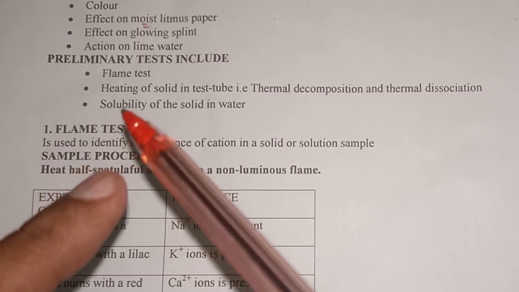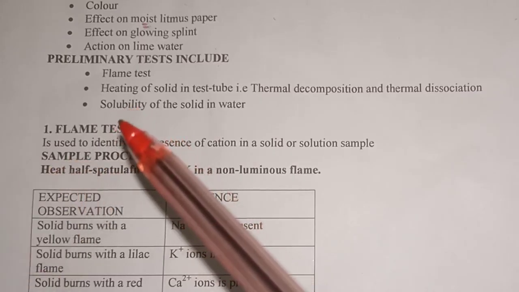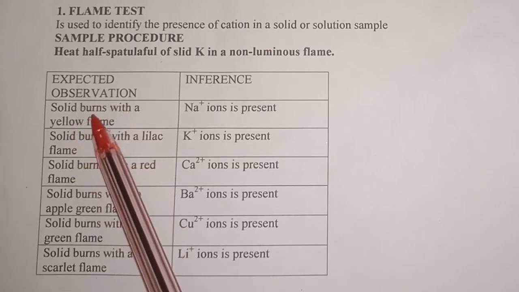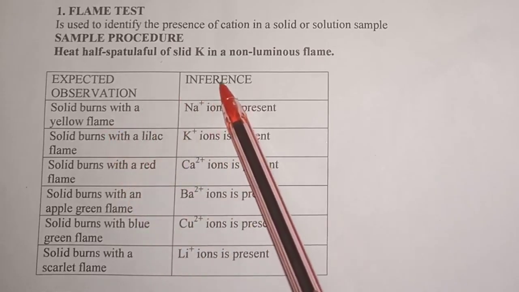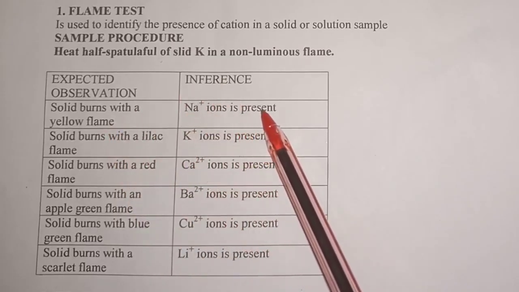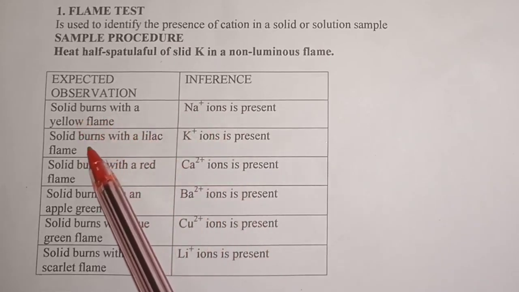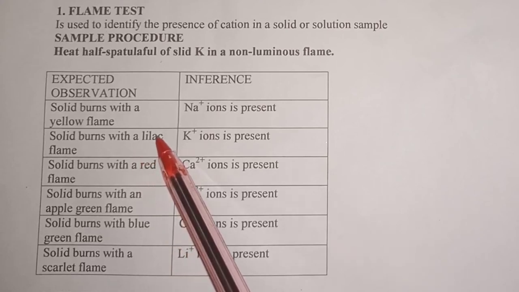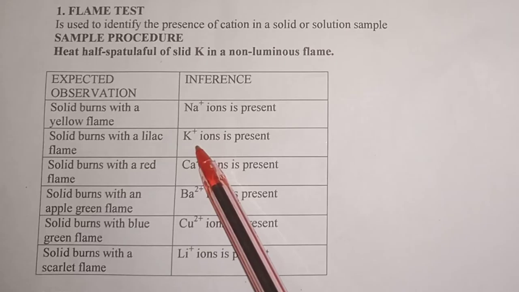The flame test that you make here depends on the cation present in that sample. So the expected observation here can be: solid burns with a yellow flame. The inference, the conclusion, becomes sodium ion present. Why? Because sodium salts burn with a yellow flame. Or it can be: solid burns with a lilac, that is purple, flame. The cation present here is potassium ion.